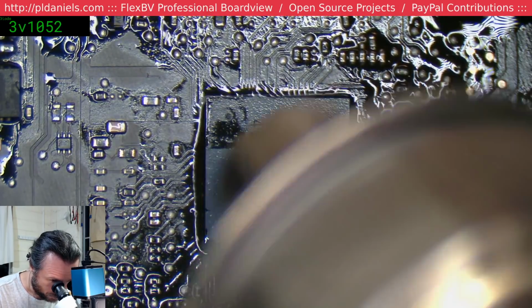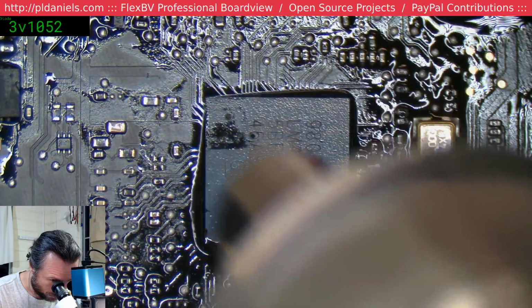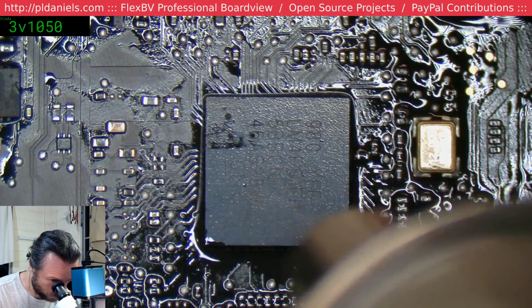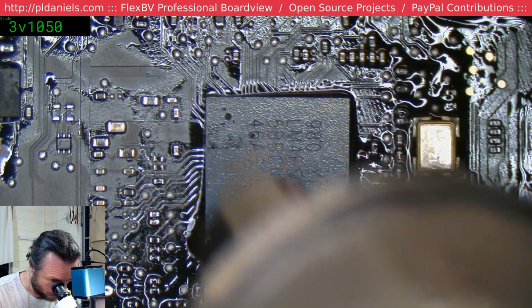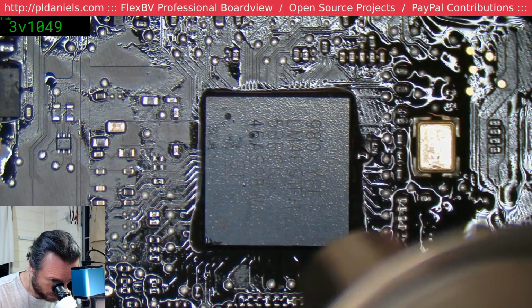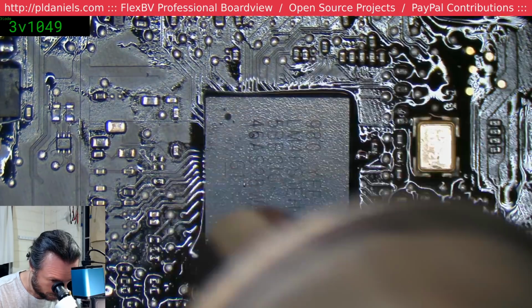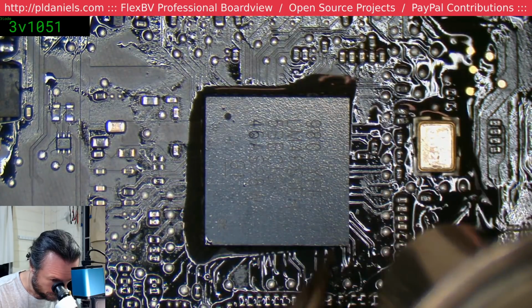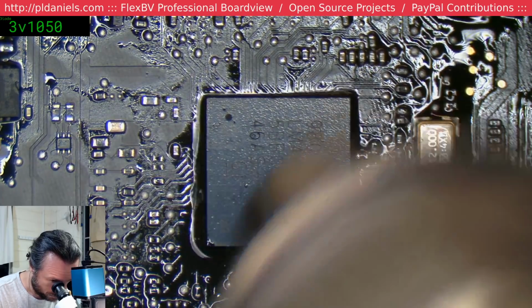Now the trick here is not to panic too much. Not try and imagine all the minutes that you just spent reflowing and doing the balls, and hope to dear Lord that it actually slips back. There we go, and now it's dancing.